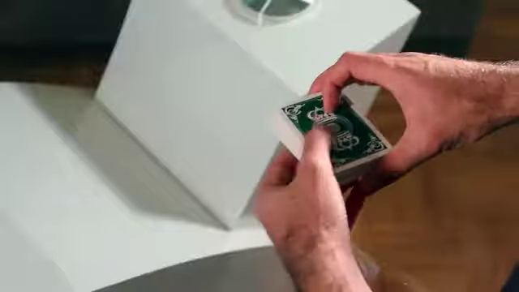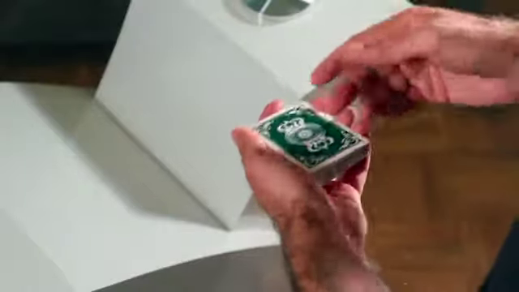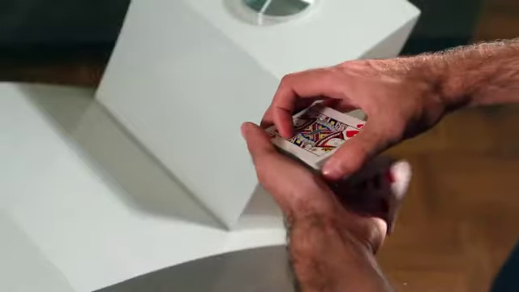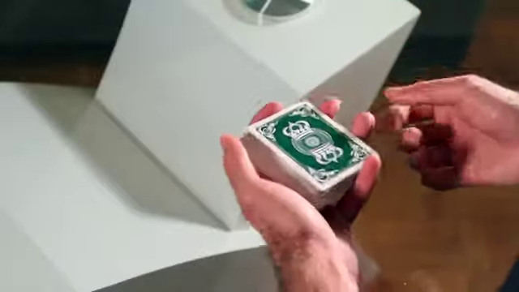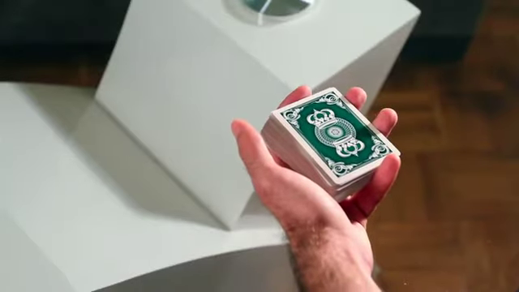We'll go over different touches of how to actually make the vanishes look good, but for now we're just going to stick with that. So again, from here, I'm riffling down, I'm coming up, and then I'm coming down, just like that. Both cards disappear from the top of the pack. Now you're going to go into the revelation.